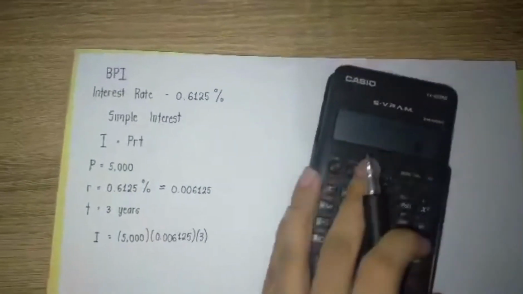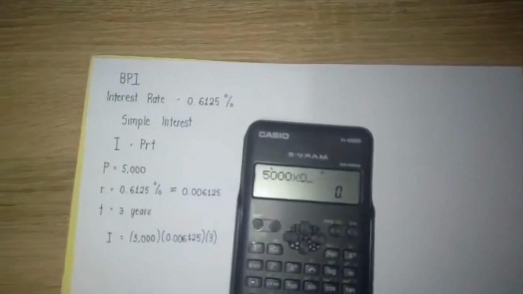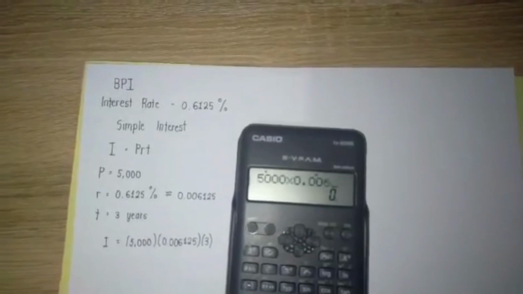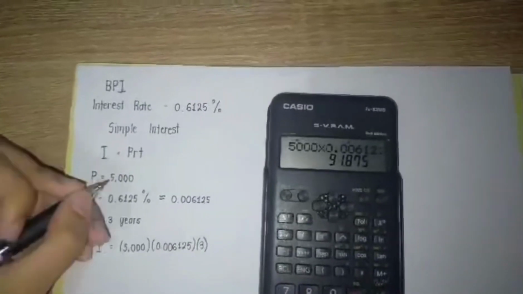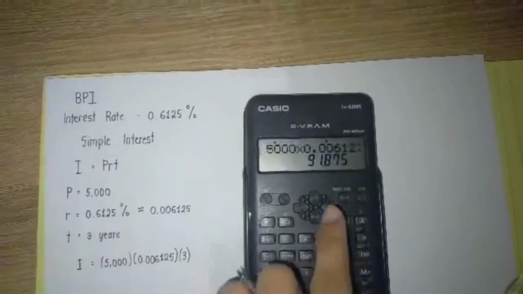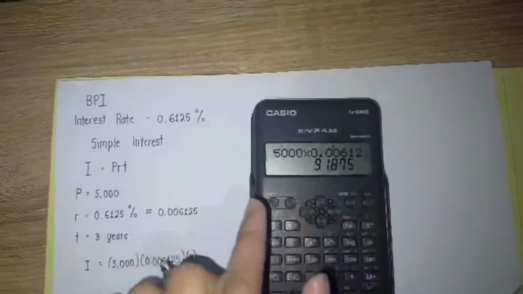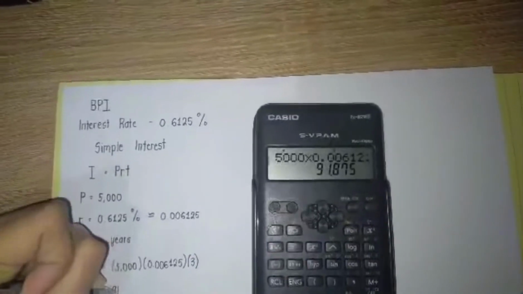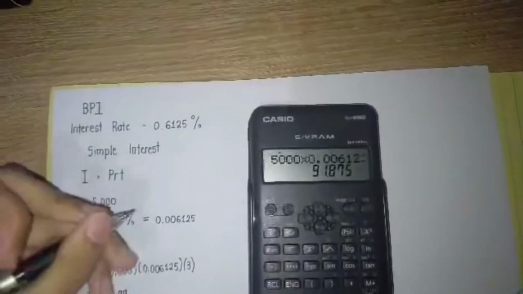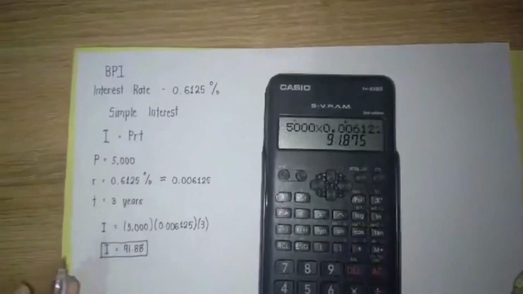Now we are going to calculate this: 5,000 times 0.006125 times 3, and the answer is 91.875. So we are going to round it off to the nearest hundredths, which is 91.88. So here's the interest of the BPI.